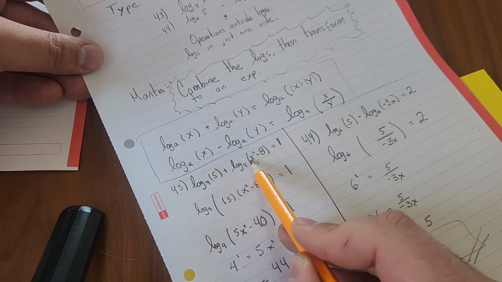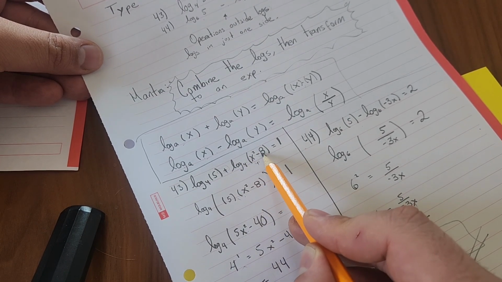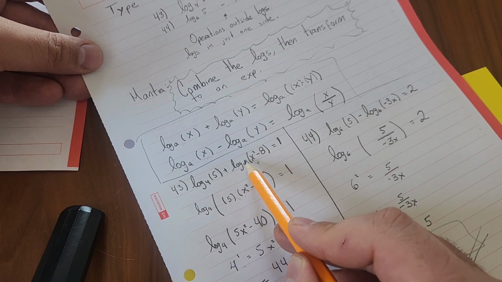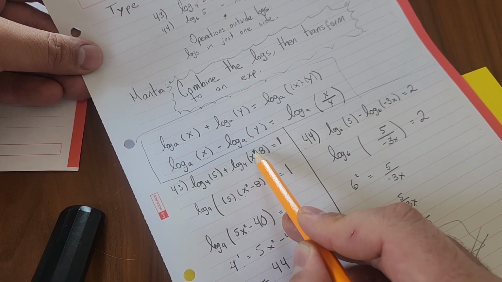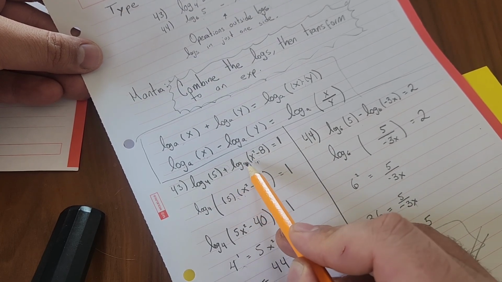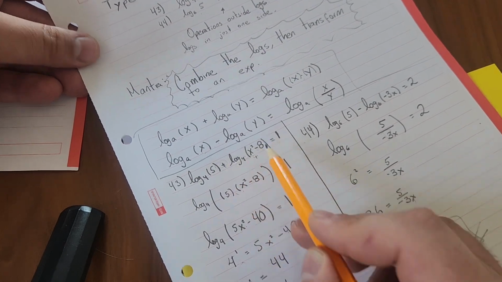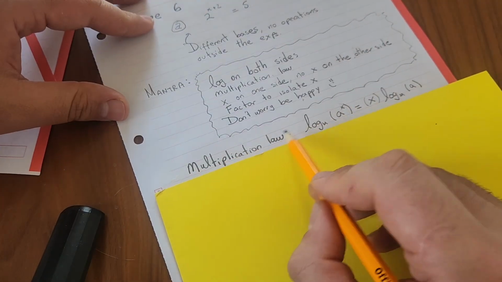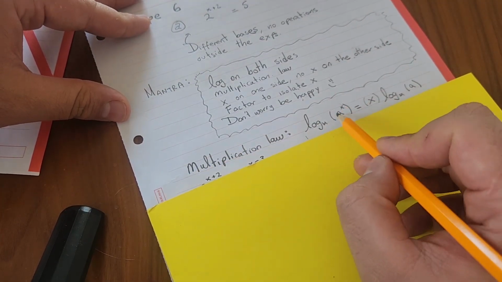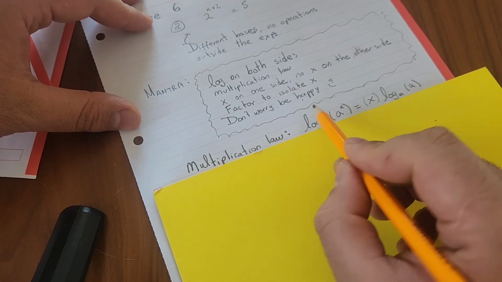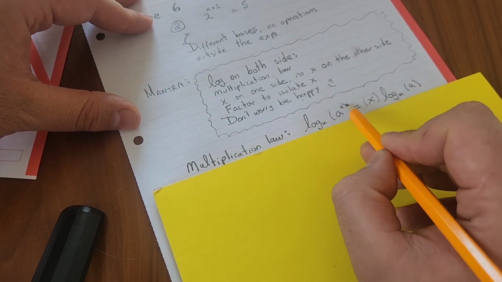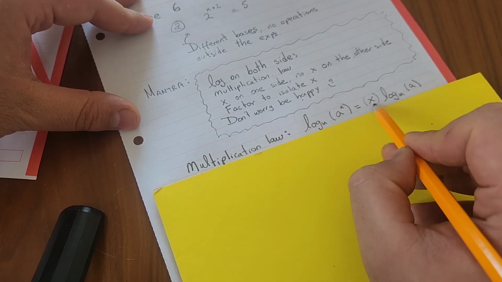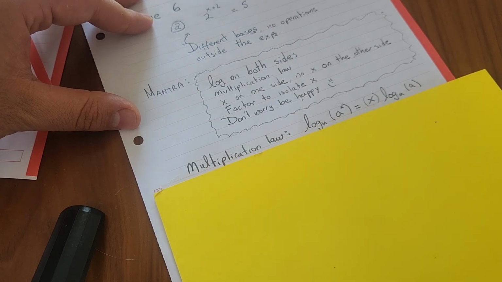Well, because this is not a single term. The x squared is not alone. If I have logarithm base 4 of x squared, then that is the same as 2 log base 4 of x. But I cannot do the multiplication law if I am not alone inside of the logarithm. So this is the law of multiplication. Exponents inside of the logarithm drop as factors in front.